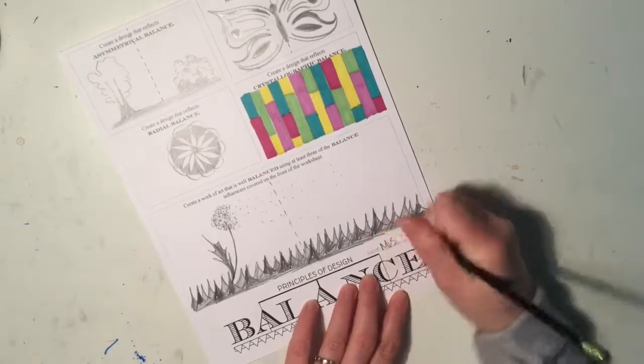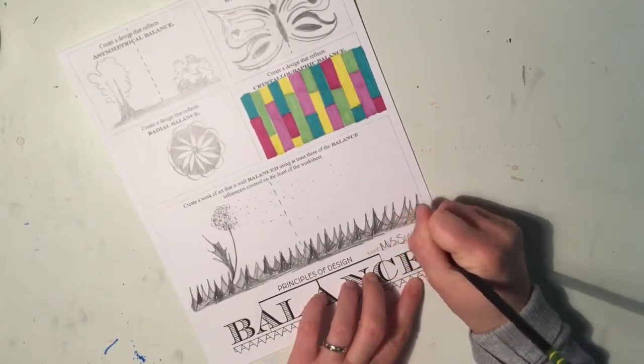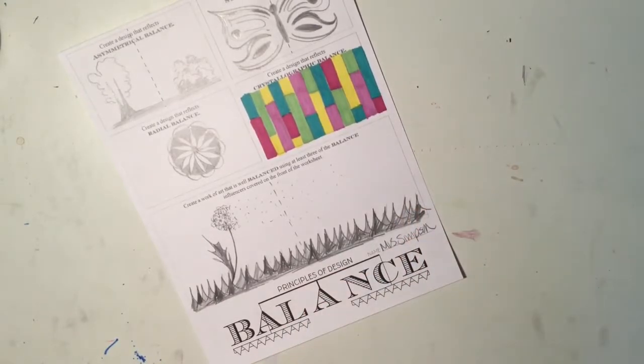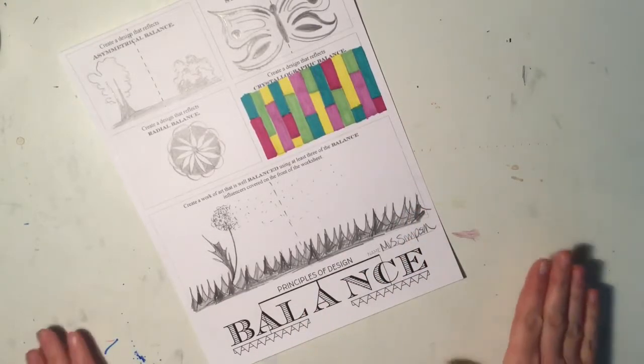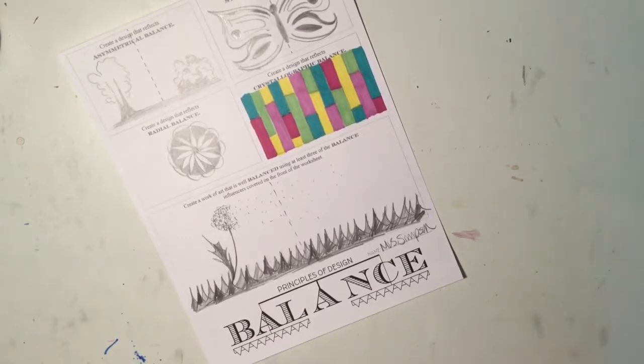When you're done, you want to make sure you sign it. Take a picture of it, scan it, and submit it to the Dropbox for grading. Most importantly, good luck and have fun, and I can't wait to see your finished pieces.